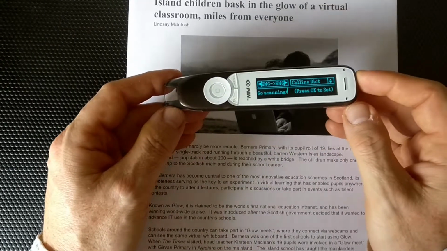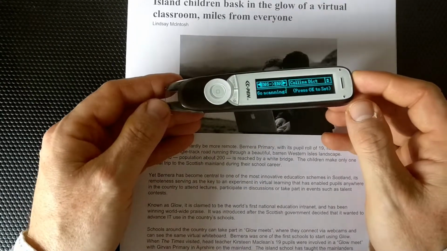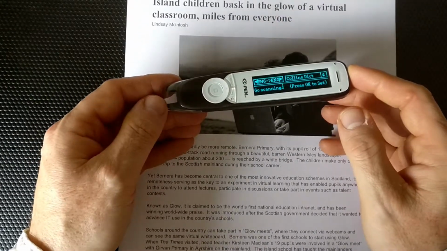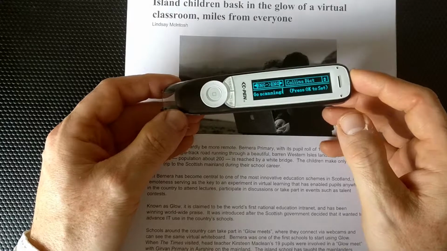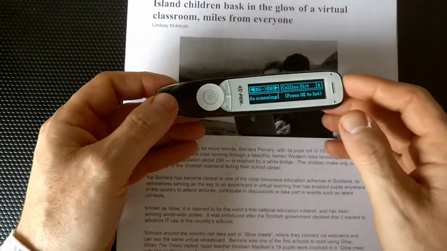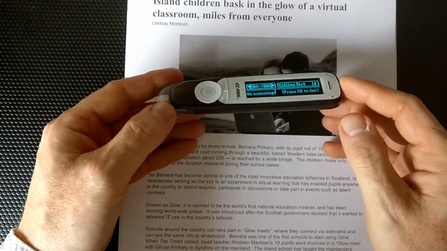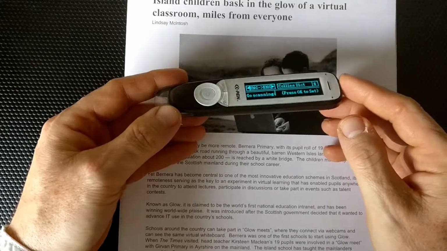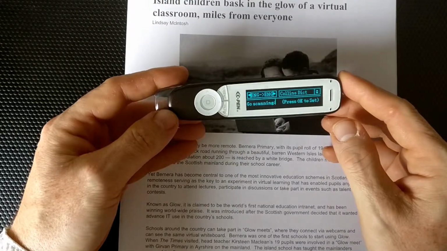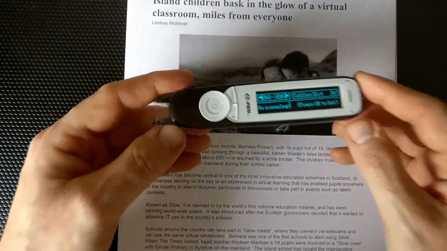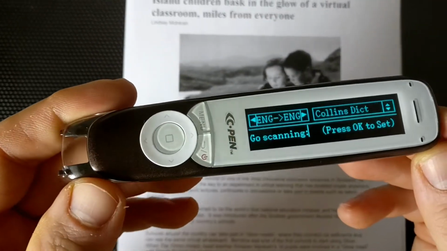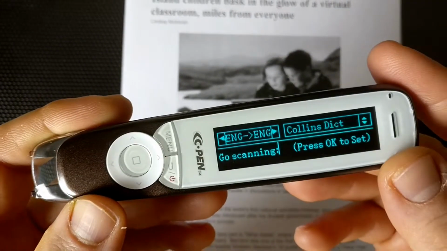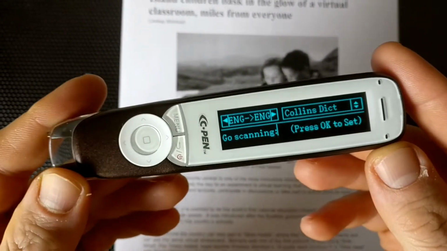So the first one will be an English speaker reading an English text and needing help with some of the words in it. Then we're going to have a look at an English speaker reading a text in a foreign language. We're going to try Russian and Chinese and see how it would help them doing that. And then finally, we're going to have a look at somebody who's not a speaker of English, reading in English, but translating into their language. And we're going to try Russian.